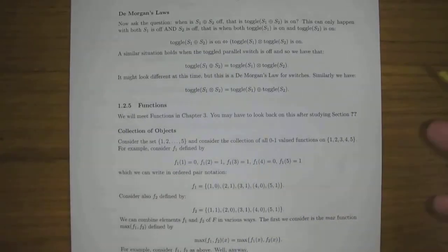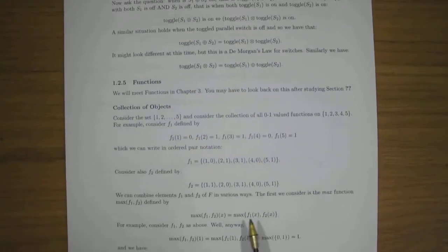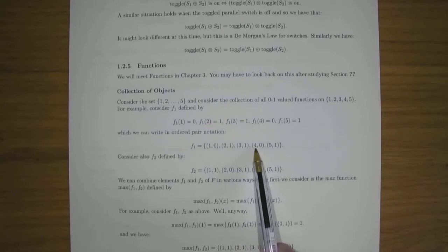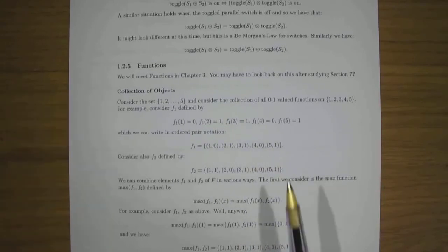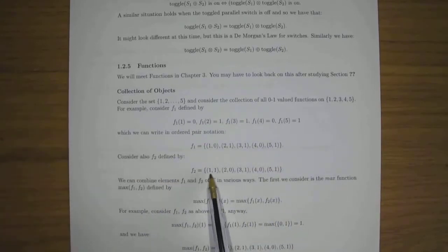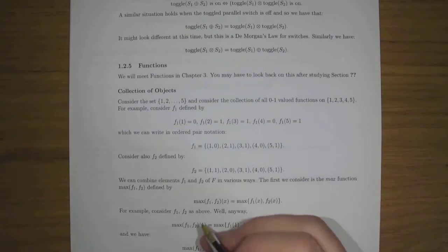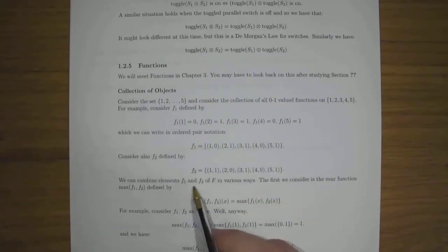I'm saying this is an example of a function. Later on we're going to see this notation: 1 in, 0 out, 2 in, 1 out, 3 in, 1 out, 4 in, 0 out, 5 in, 1 out. A different function: put in 1, you get out 1. Put in 2, you get out 0. Put in 3, you get out 1. Put in 4, you get out 0. Put in 5, you get out 1. So these are the objects. You can combine functions in various ways.